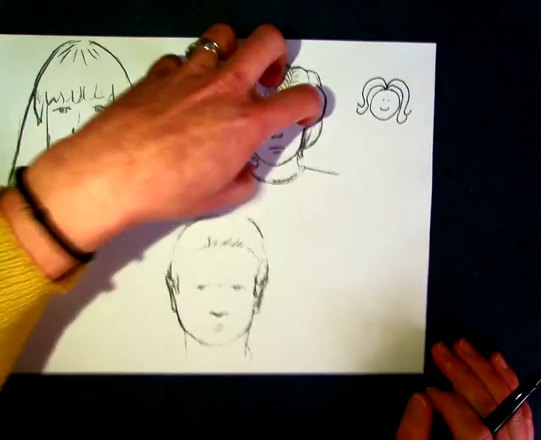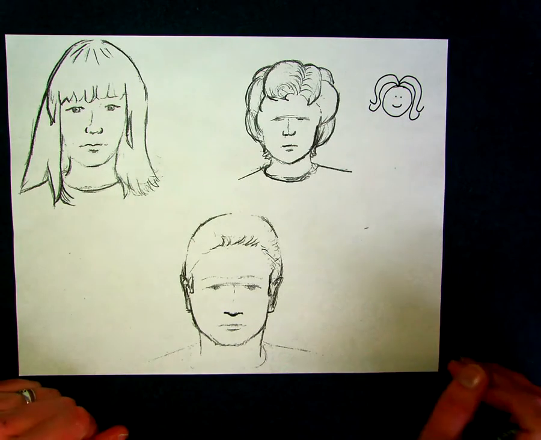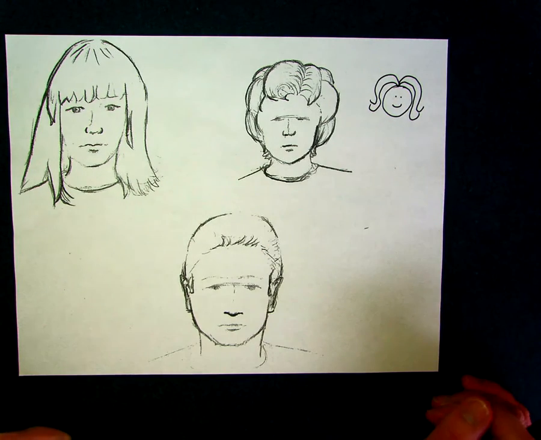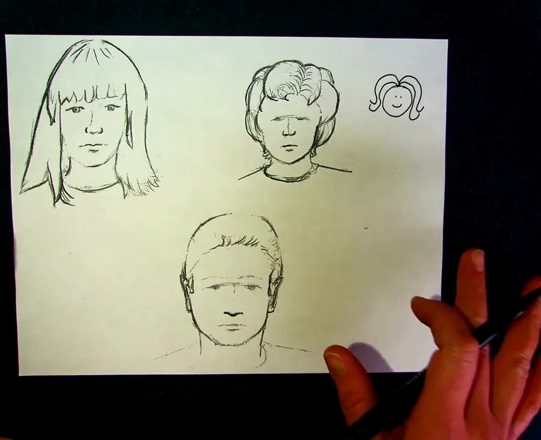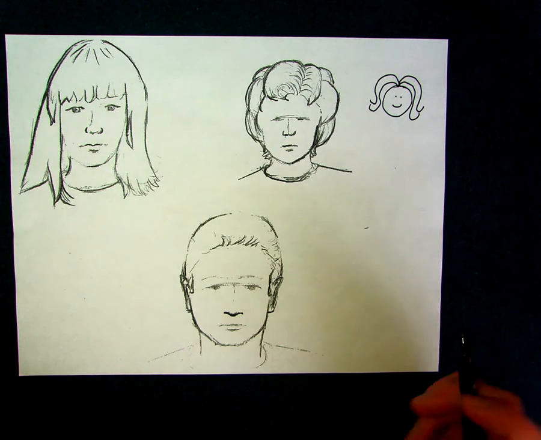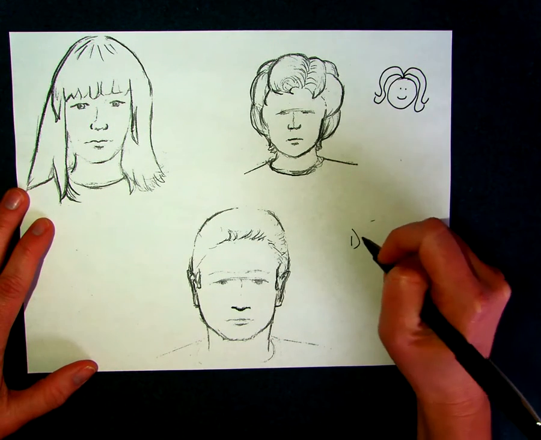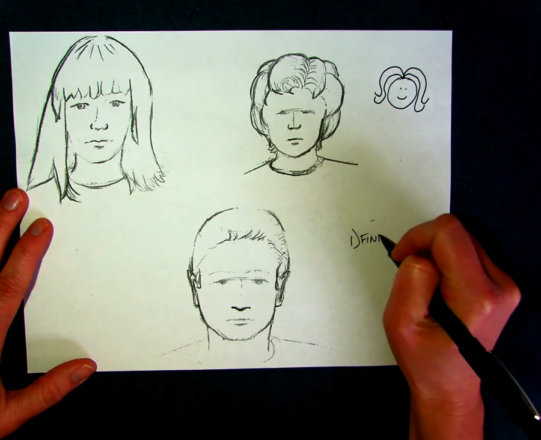So I have just 3 different hair types here. I've got long and straight, some curly hair, some short spiky hair. So we'll do the same 3 steps on all of them to make them look more finished. All right, so the first thing that you're going to do, and I've already done it on this worksheet, and you can write it down here on the side if you want to, is find the chunks.